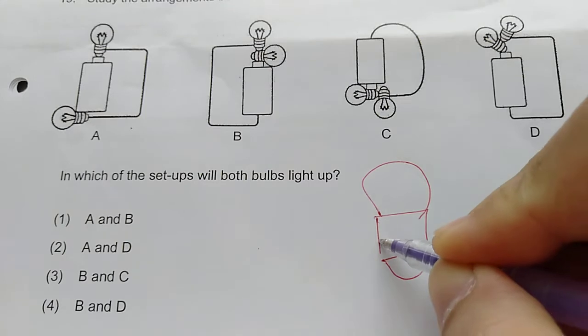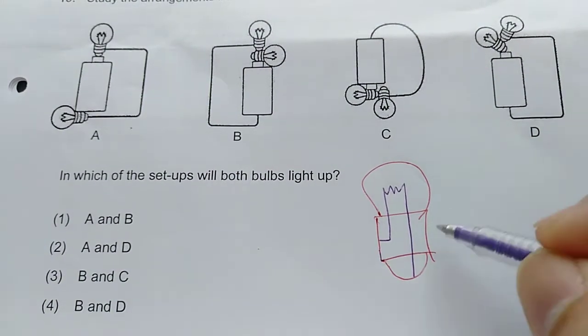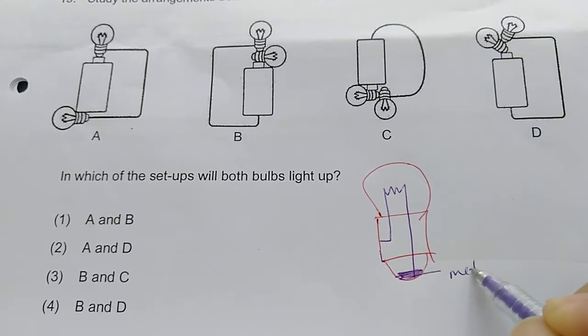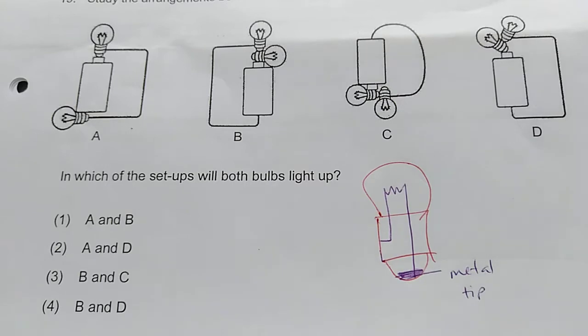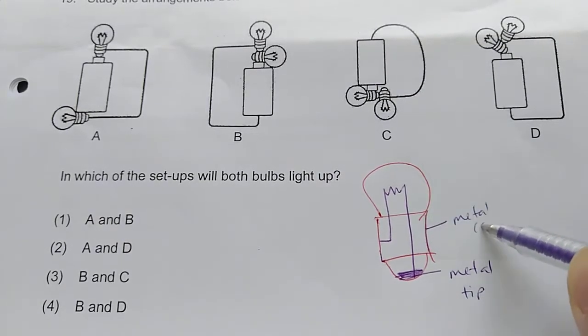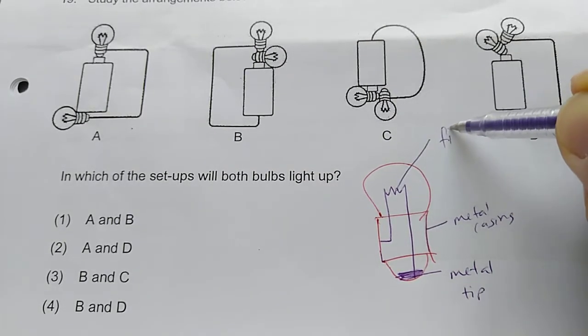So there is a metal filament inside here. Alright, this metal filament touches this portion. This part is called the metal tip. This part here is the metal casing, and this is of course the filament.